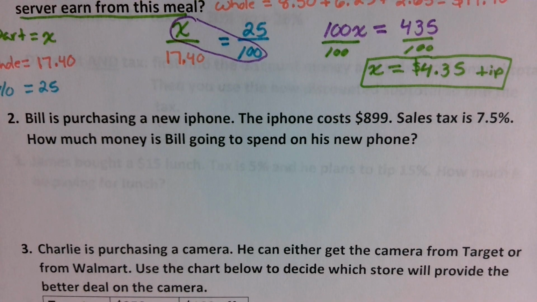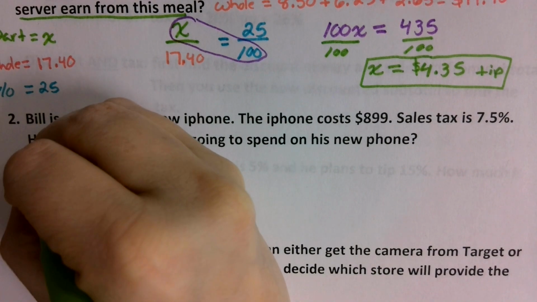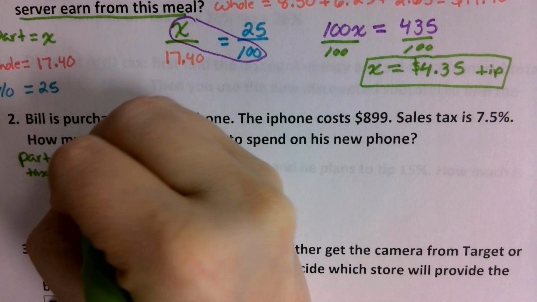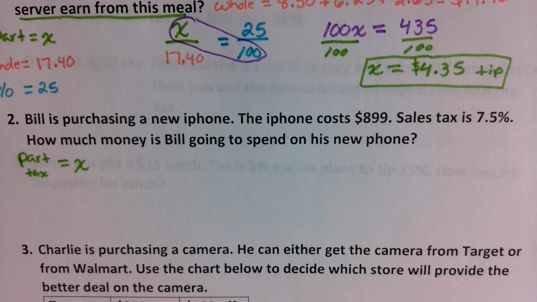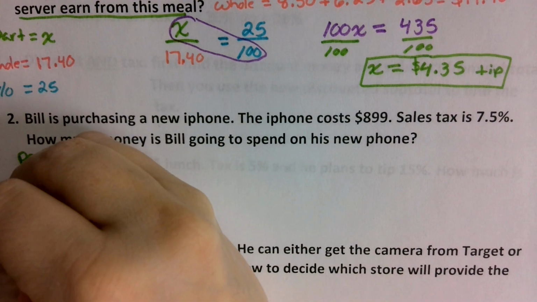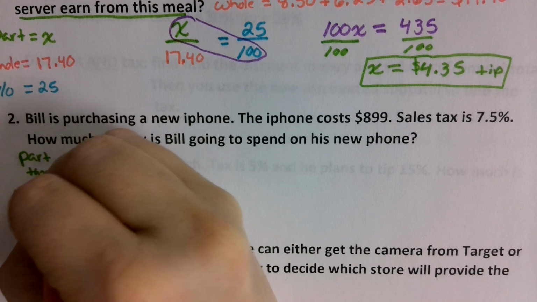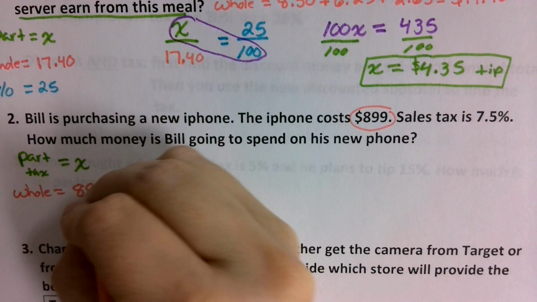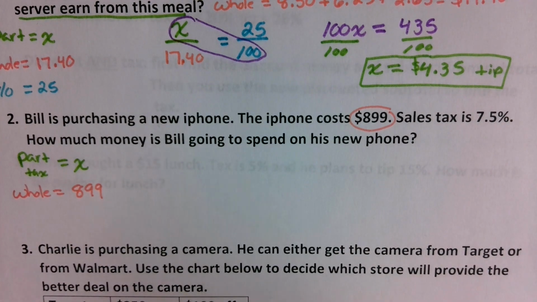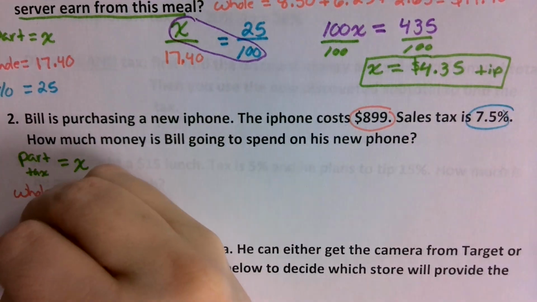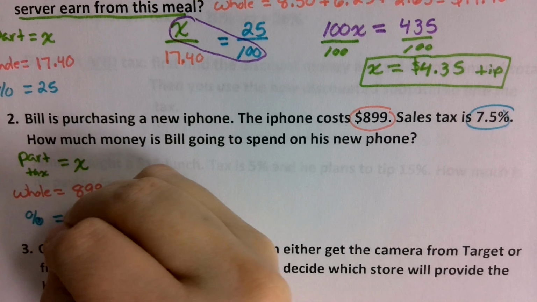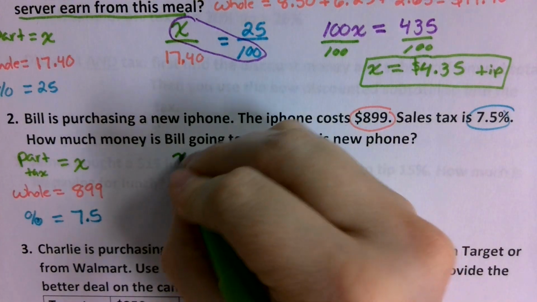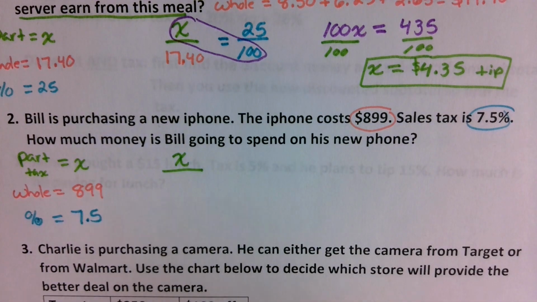Okay, so when we set this up, again, the part is always the value that's missing. That happens to be the tax amount. We don't know how much he's going to be taxed. We only know the percentage. The whole is the subtotal. The subtotal happens to be $899, the cost of the phone currently. We do know the percentage is 7.5%. Right, so when we set this up, we're going to do X over $899.